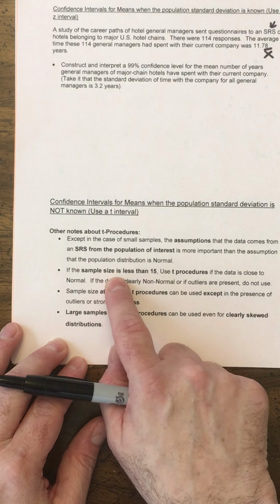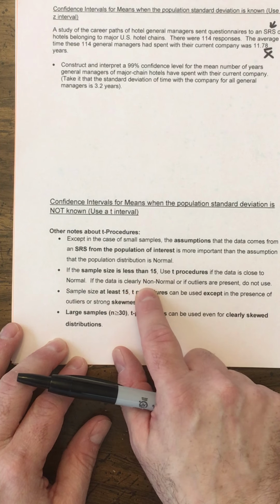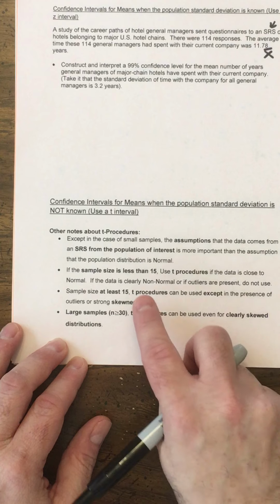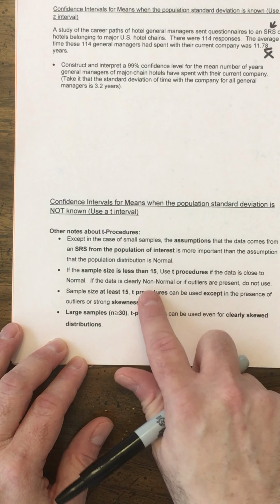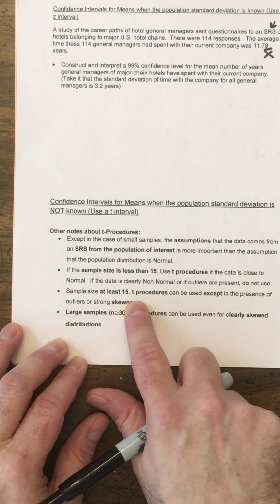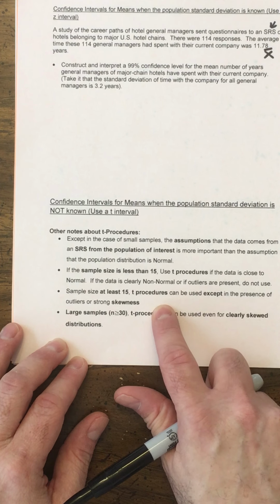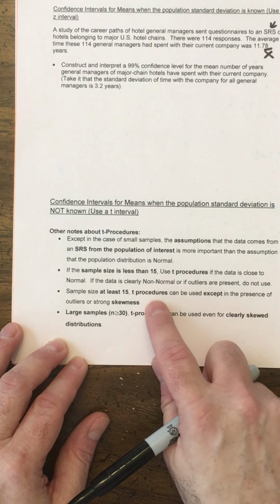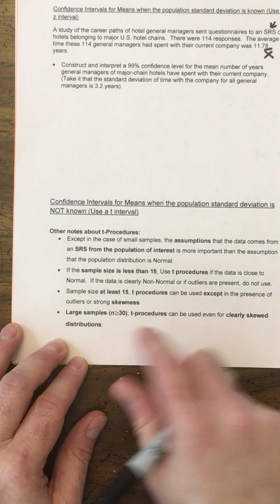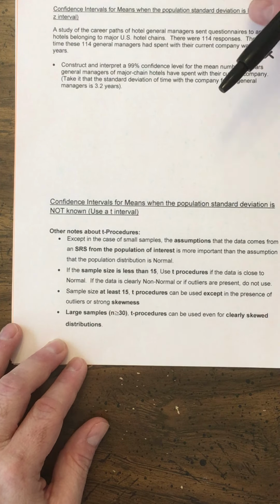So if you have a sample size that's less than 15, just make sure you take a look at a box plot and make sure that it's relatively symmetric and that there are no outliers, okay? Otherwise, don't use it. If it's at least 15, just make sure there's no strong skewness. When you take a look at the next problem that we're going to do, just make sure your box plot is pretty symmetrical. And of course, for large samples, you could always use T procedures because of the central limit theorem. So let's try the next problem.